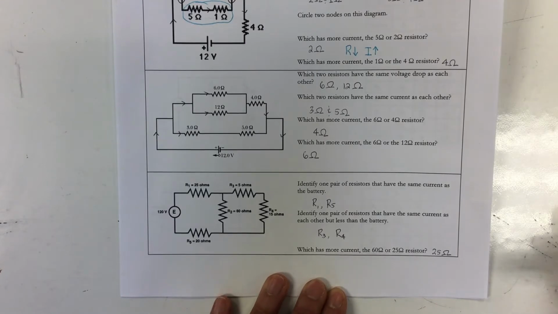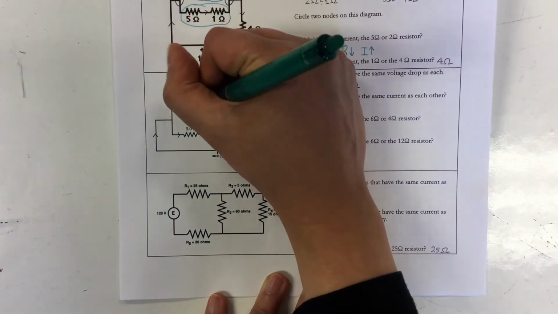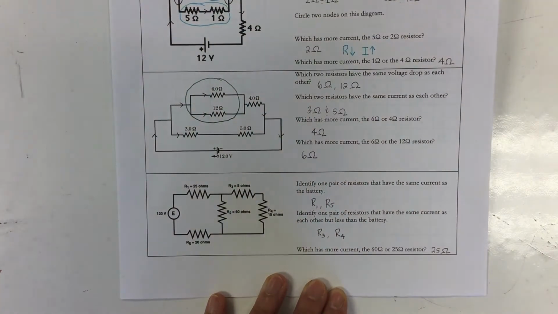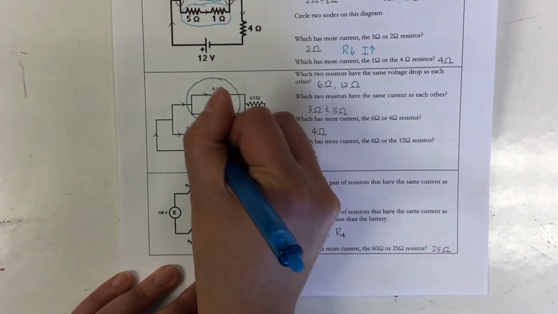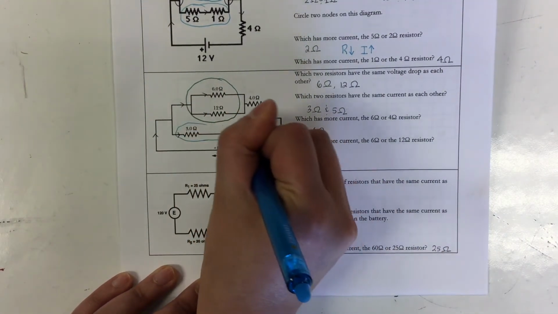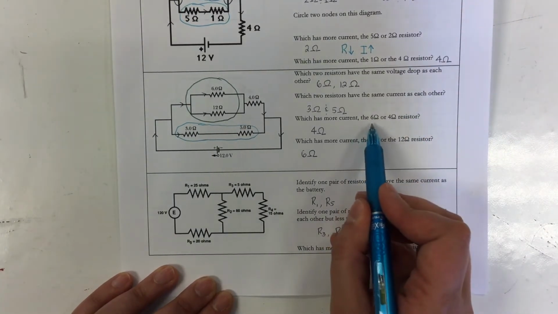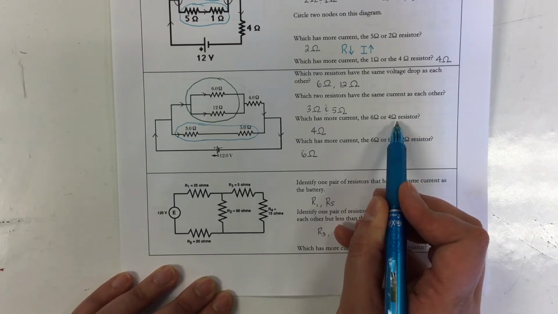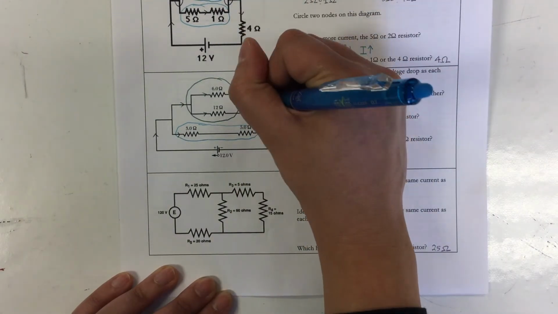Similarly, in this problem, the same voltage drop as each other, those are going to be things in parallel. Things in parallel have the same voltage drop as each other. Things in series have the same current as each other. Between the 6 and the 4, there's more current in the 4 ohm resistor because this is after the junction.